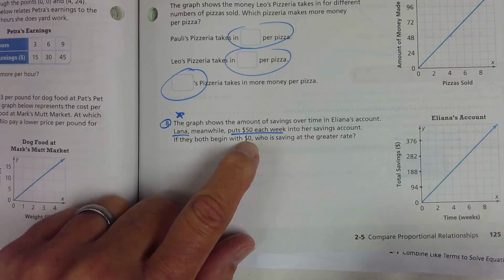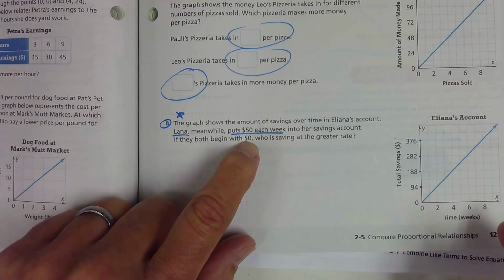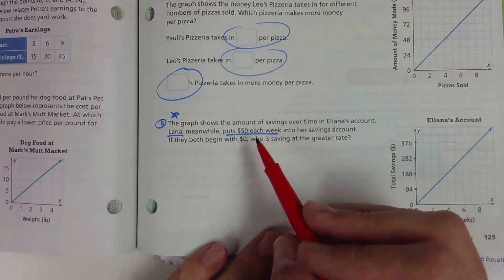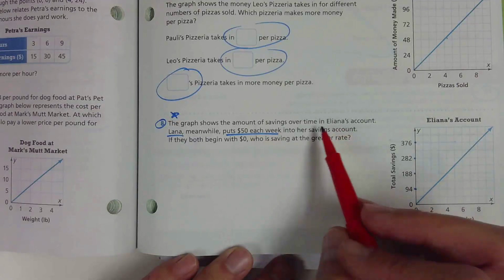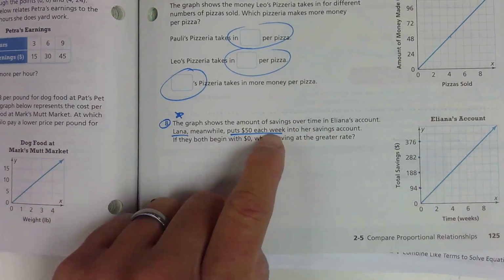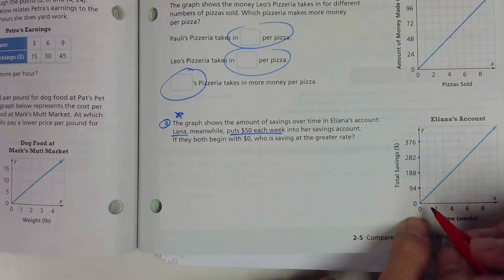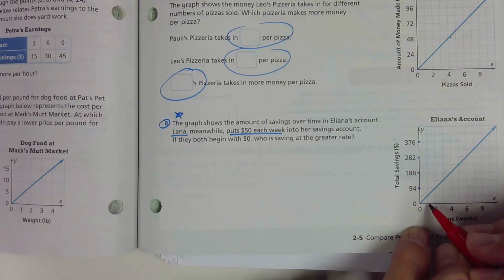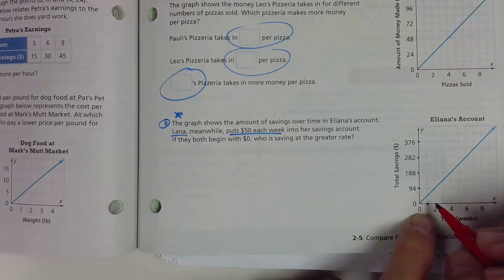In other words, who's saving more money over time? So each week, Lana puts in $50. So this is week 1 right here. And so Lana puts in $50.